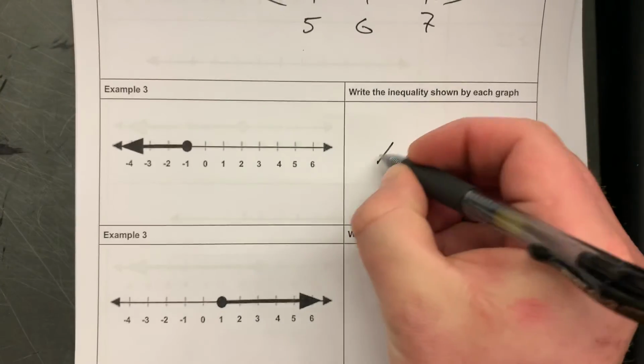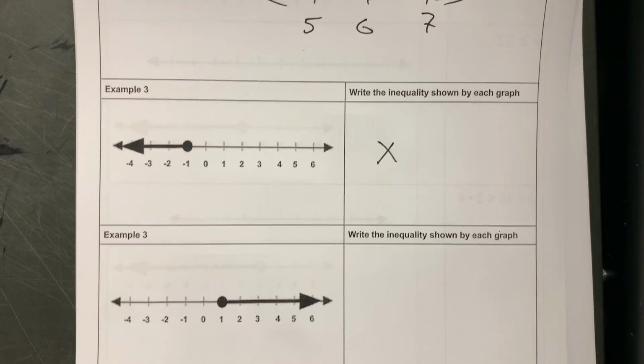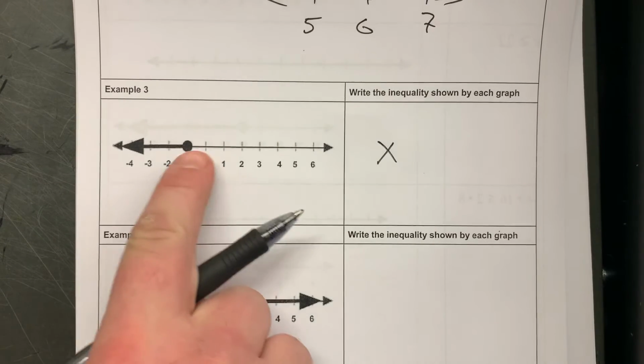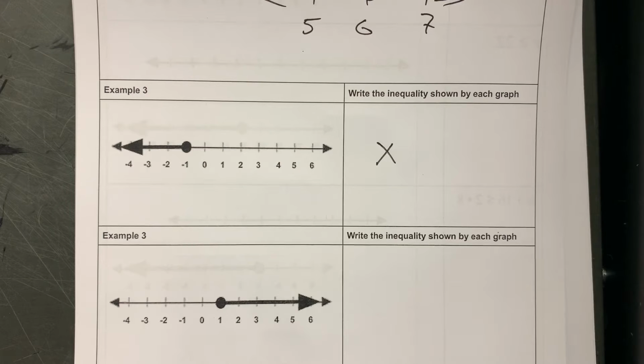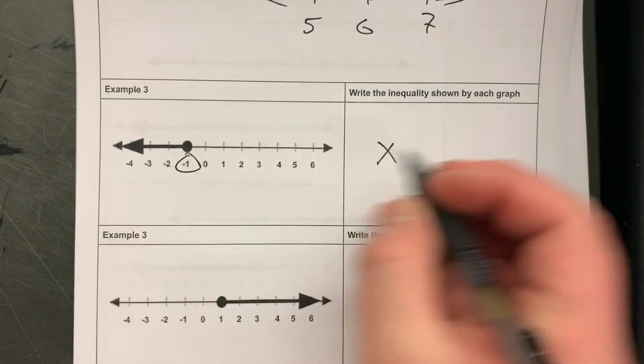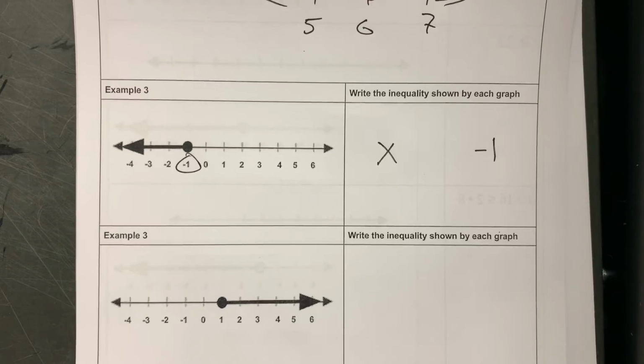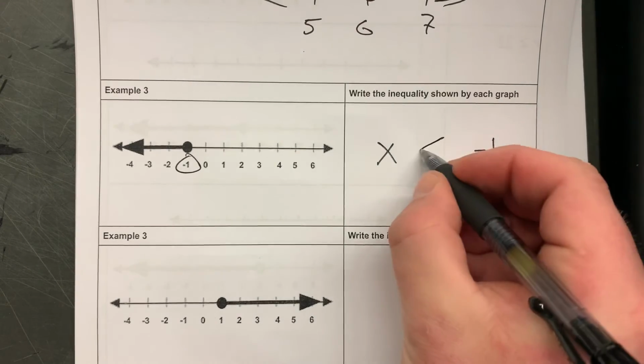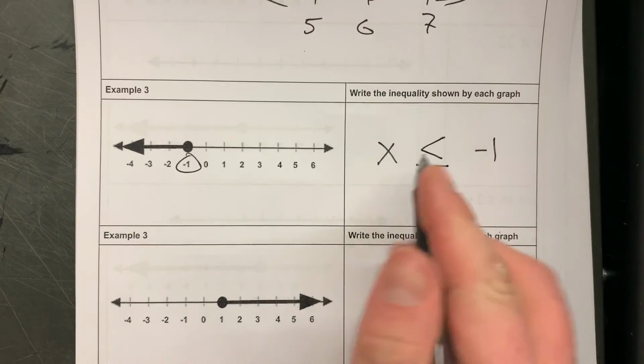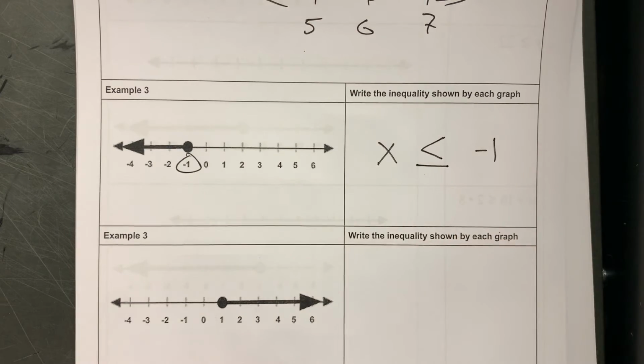I'm going to solve this for x again, okay? When I do that, I see that I have a closed circle, so that means it's greater than or equal to or less than or equal to. Since it's going to the left, it's showing me that x is smaller than the number that is given. The number I'm looking at is -1. That means that x is less than -1. So I'm showing that x is smaller than -1 this way.